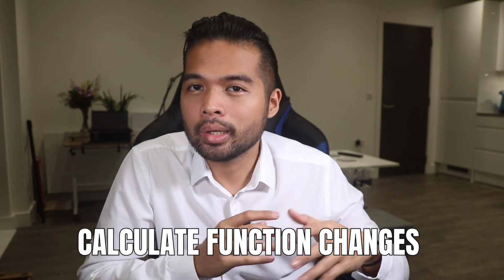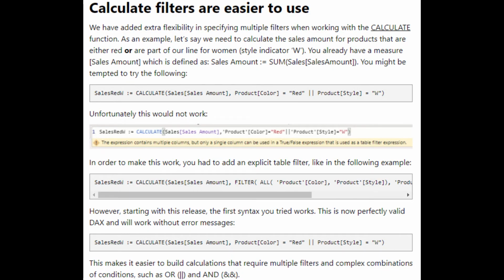They've included some much needed improvements with the calculate function. You can now add multiple filters directly into your calculate functions. Normally when you use the calculate function and you want to add multiple filters to it, typically you would have to include a filter function inside the calculate, which will allow you to add multiple filters on top of your calculate. But now you won't even need to use that at all. You can just put the calculate function and then you can put your filter functions with the double pipes for or, and then the ampersands for ands, which means that you don't need to add any external functions within your calculate, making it so much simpler to look at.